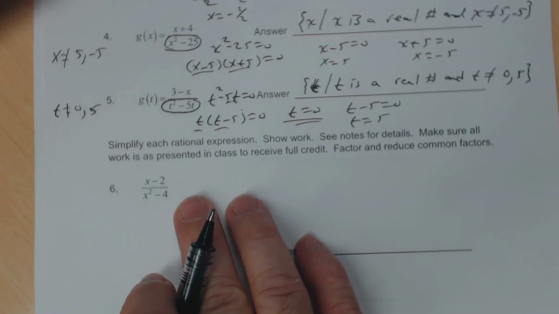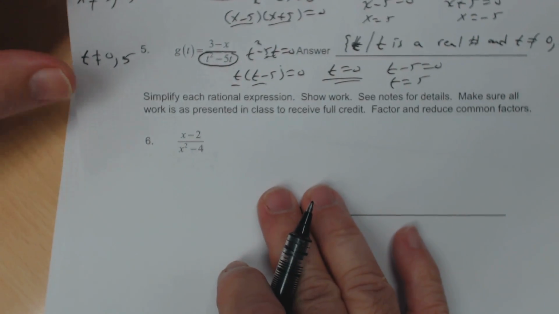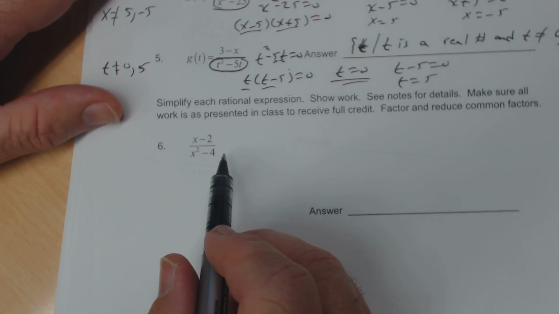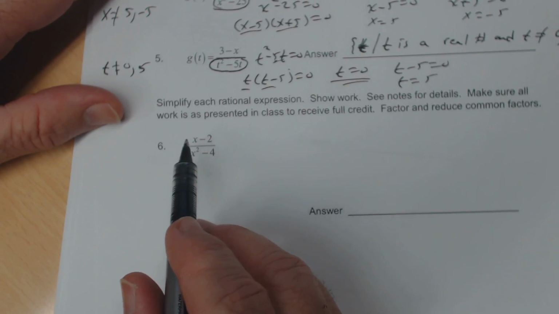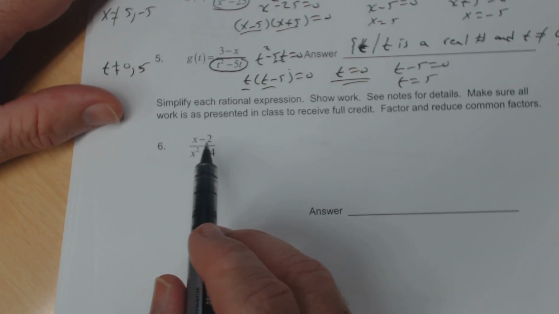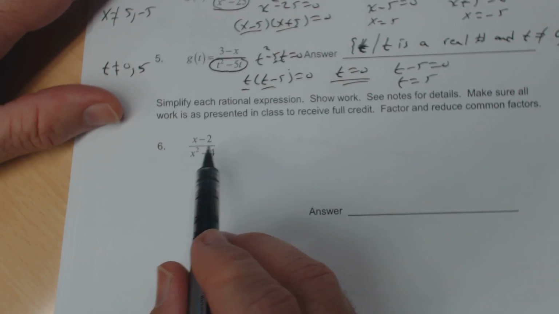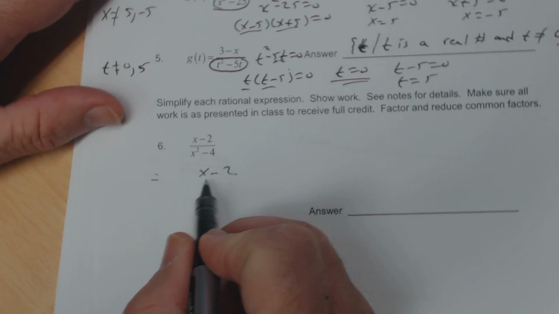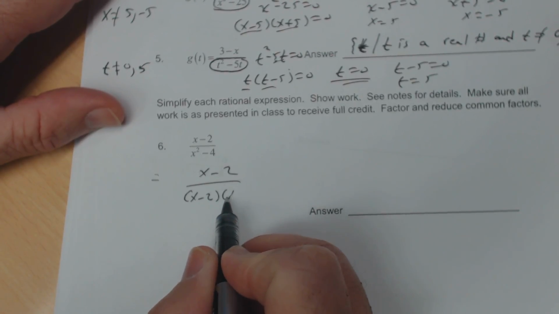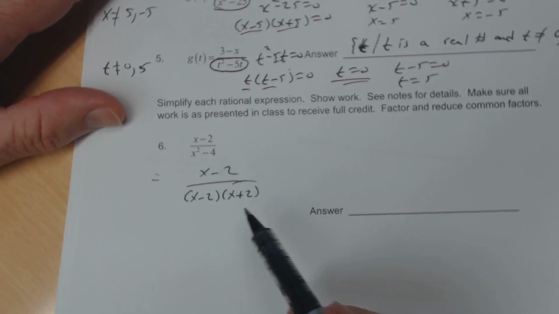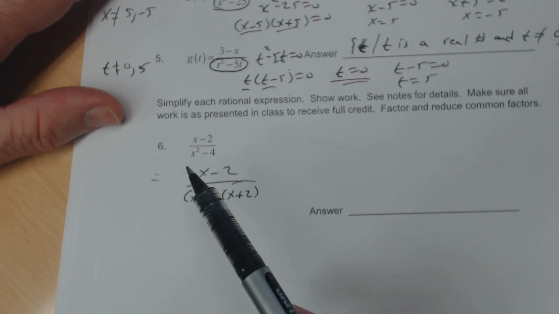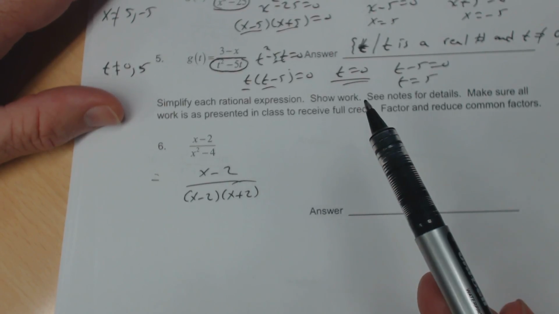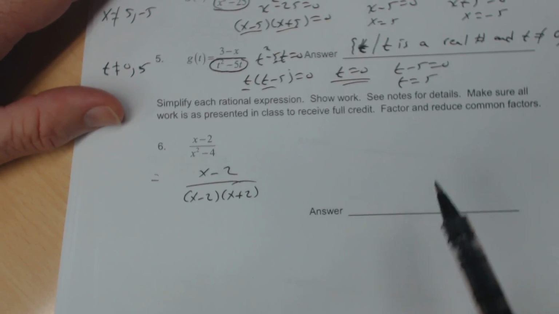All right. Okay, now the next part is where you're going to simplify each rational expression. So remember the first step is to factor the numerators and factor the denominators. So the numerator I can't factor. The denominator I can because that's the difference of two squares. So when I factor this, I get x minus 2 divided by x minus 2 times x plus 2. So once you factor, the next step is to reduce your common factors if you have any. And don't forget, we did talk about opposites, so look for opposite factors as well.